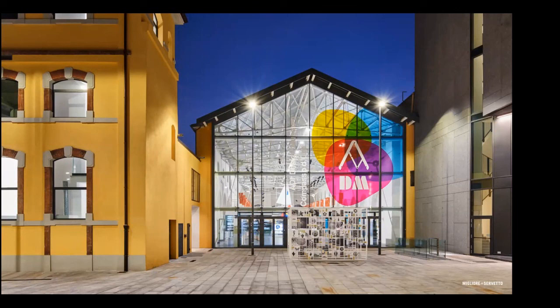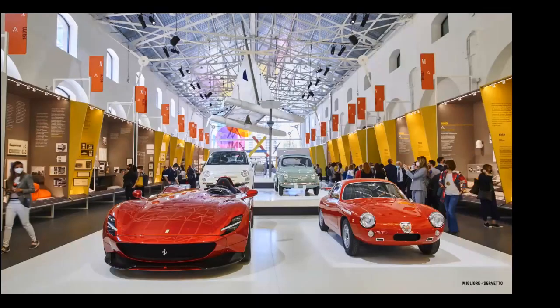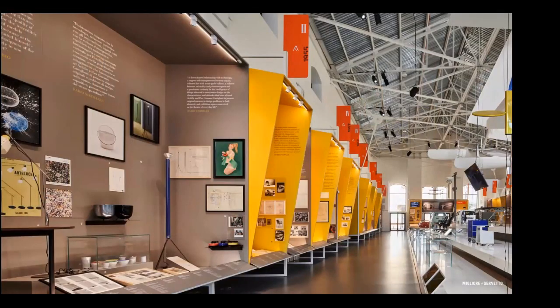We designed the exhibition and also the logo and the identity. We did this project with Italo Lupi, very amazing, as you can see. It was very interesting. Also, the reuse of this building, which was an industrial building before.